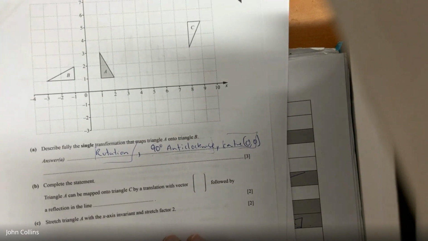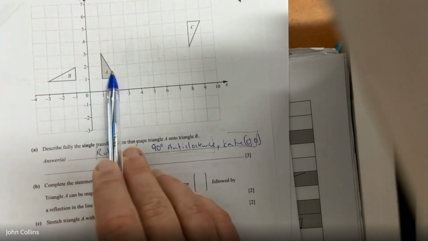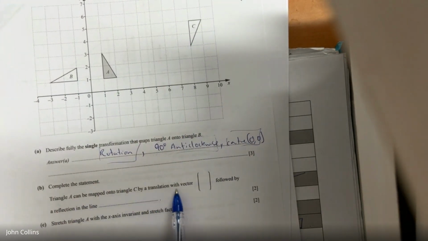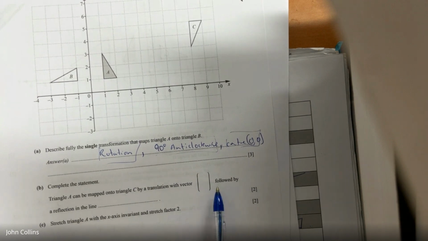Next one, complete this statement. Triangle A can be mapped to triangle C, so A over to C over here, by translation with a vector followed by some reflection.